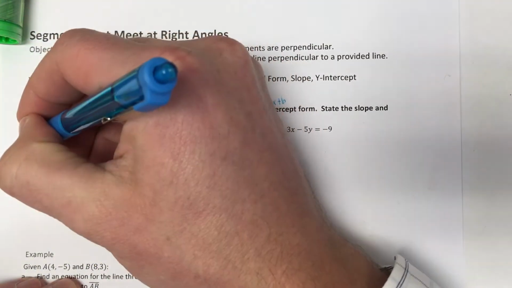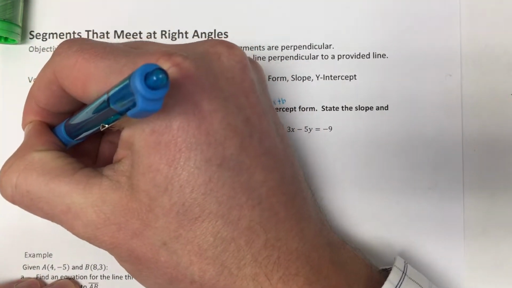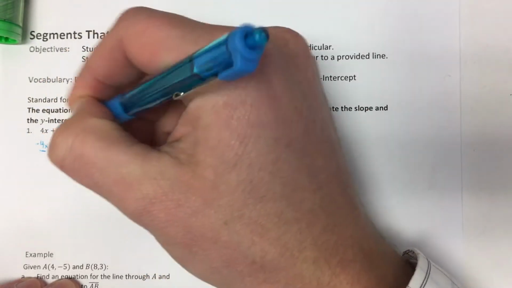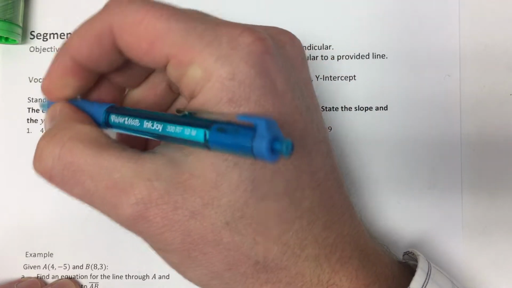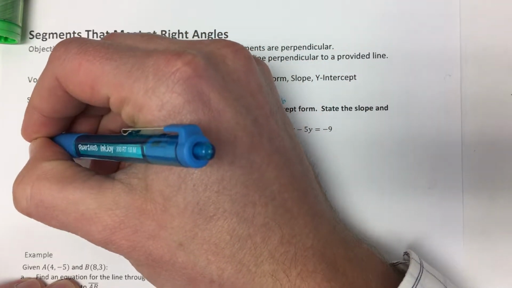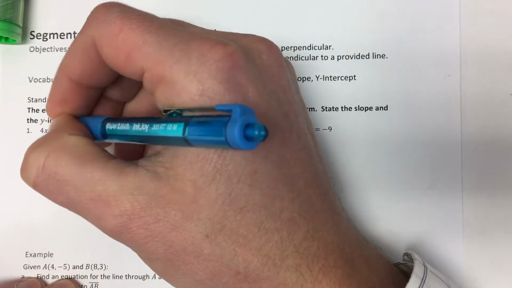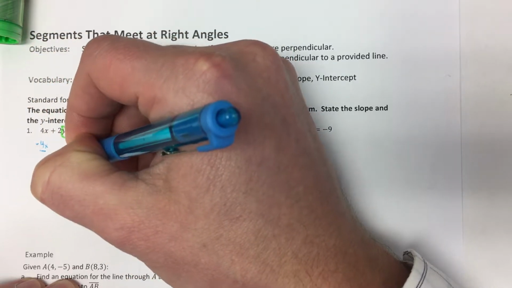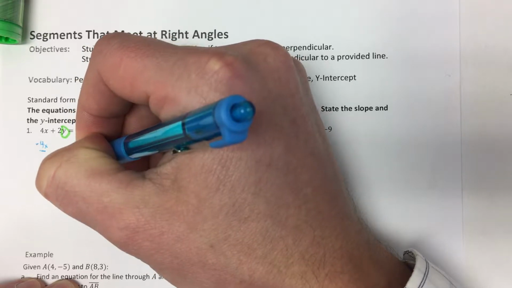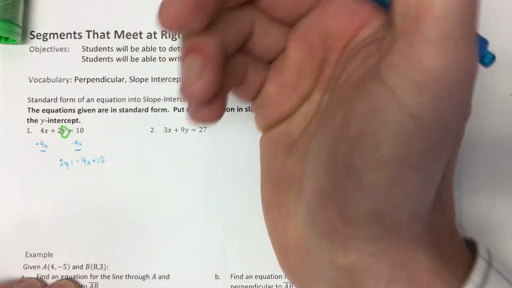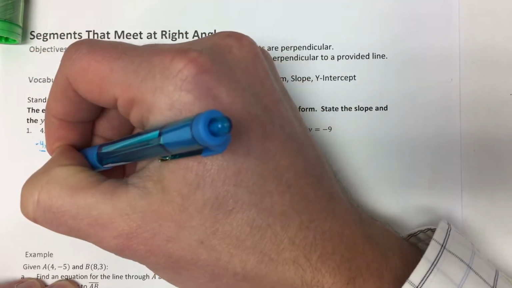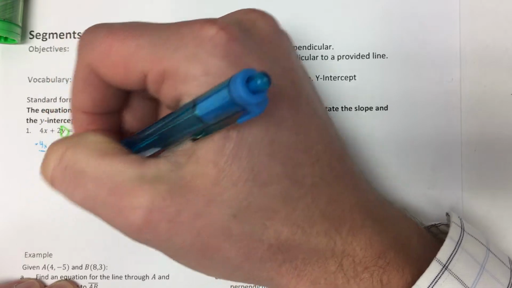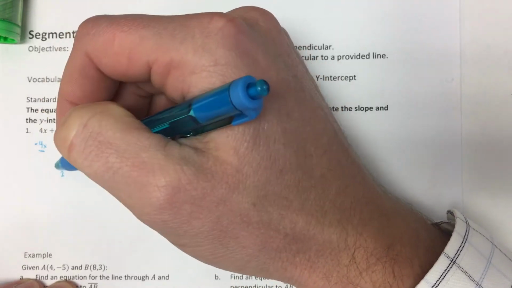The first thing, and what's nice about this, is I'm not actually going to combine anything because they're unlike terms. A reminder, unlike terms is vocabulary. We're going to subtract the 4x from the 2y because ultimately that's what I have to isolate. And so I get 2y is equal to negative 4x plus 10 because it was a positive 10. And then I divide both sides by 2. I have to divide the whole entire right-hand side and the whole entire left-hand side.